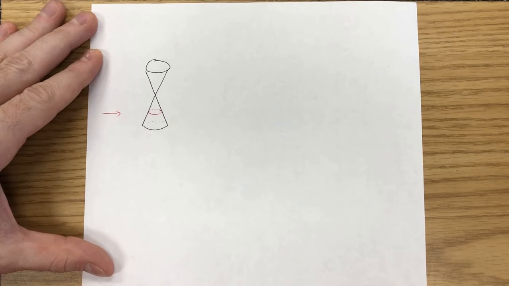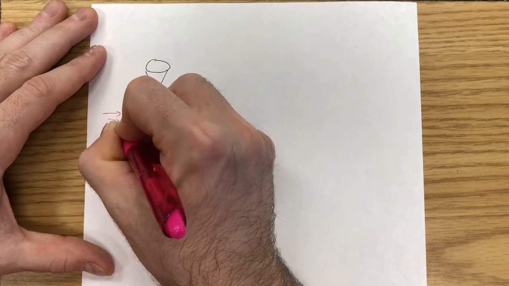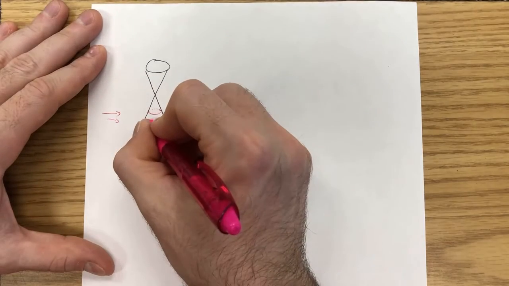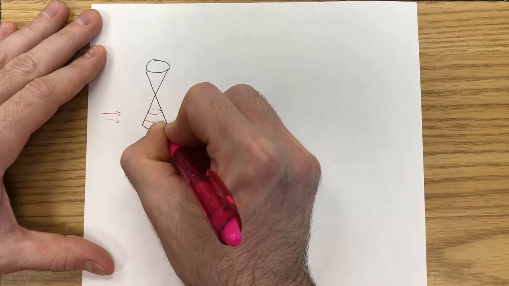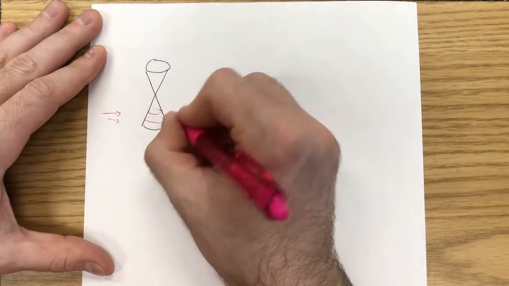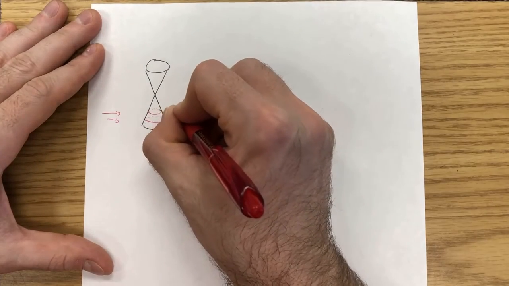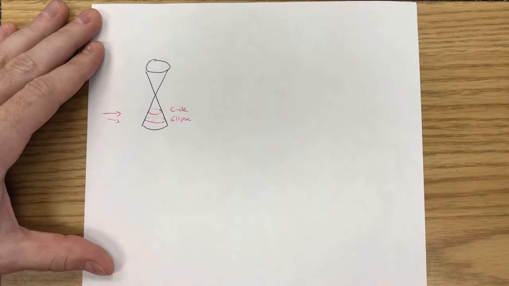If I take that same cut and I cut it at a little bit of an angle, let's cut it down just a little bit, not too much, I'm going to end up creating an elongated circle, and an elongated circle is called an ellipse. So my two cuts where I'm going straight across are a circle and an ellipse.